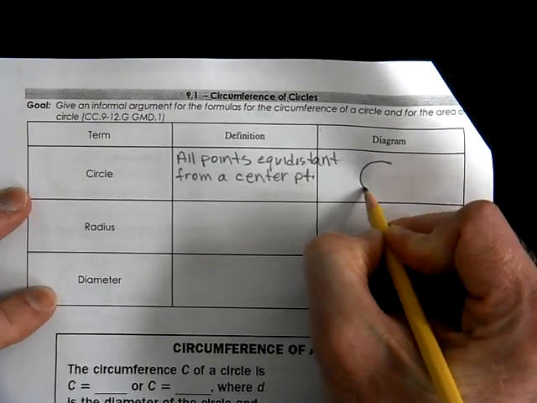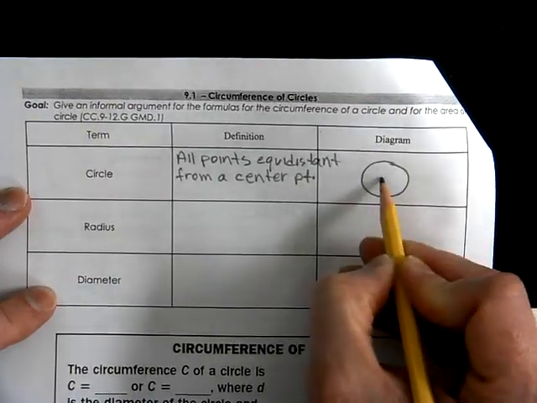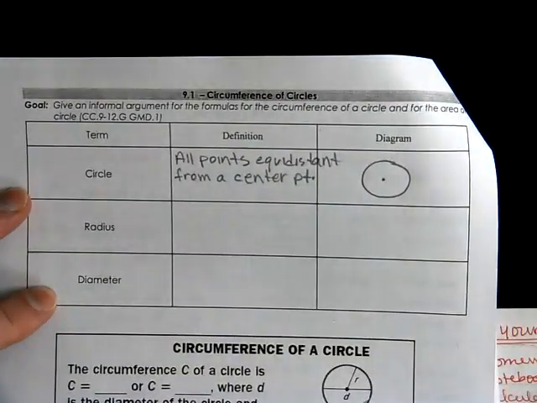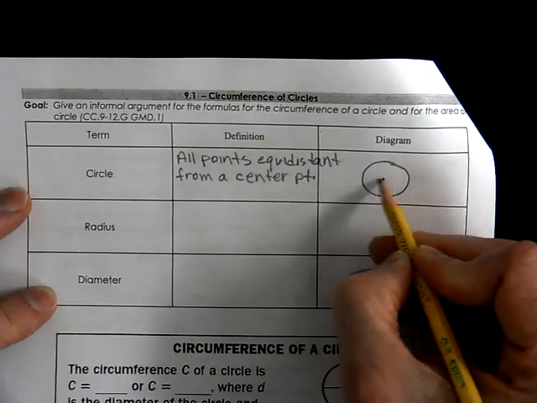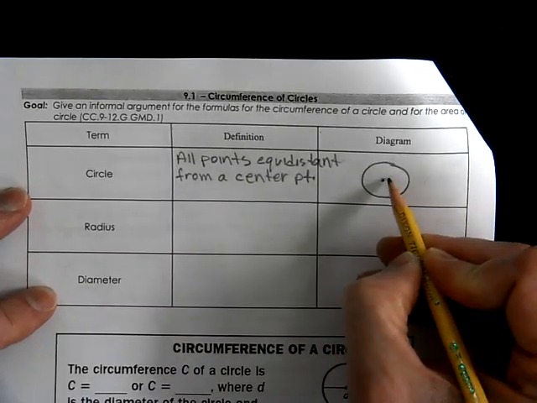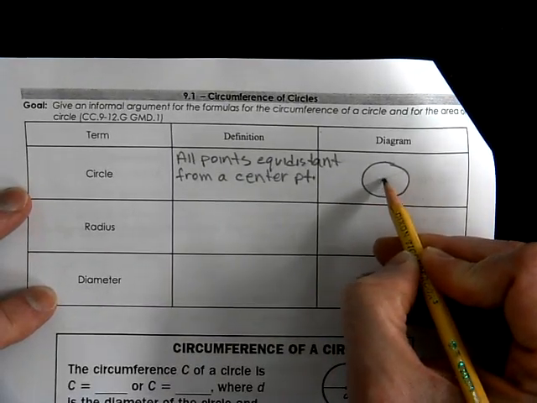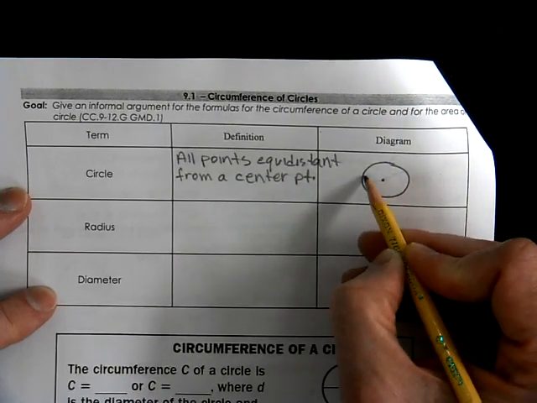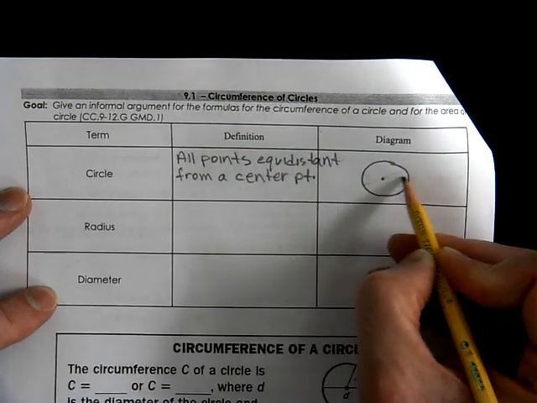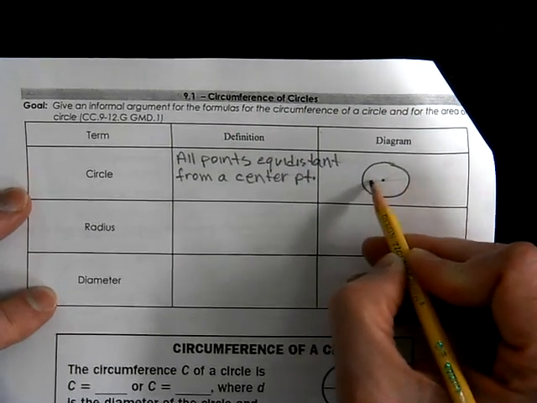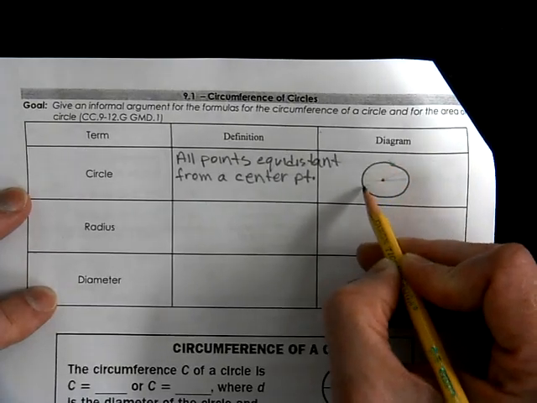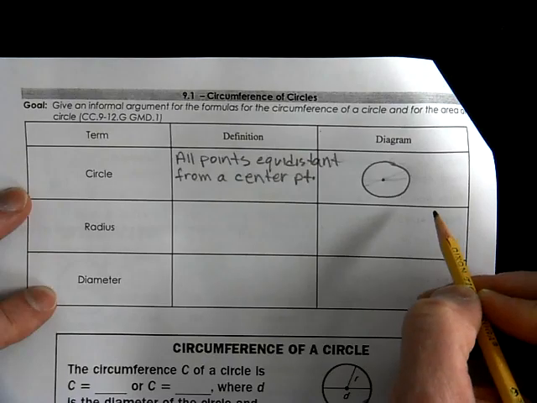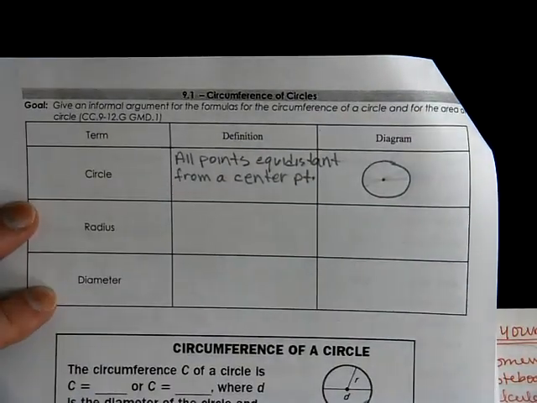So what we're looking at is if we have this center point, kind of like if we had a midpoint, it would be the point in the middle. But regardless of the direction that segment was going, we would have all the points that are the same distance away from the center point. That is the definition of a circle.